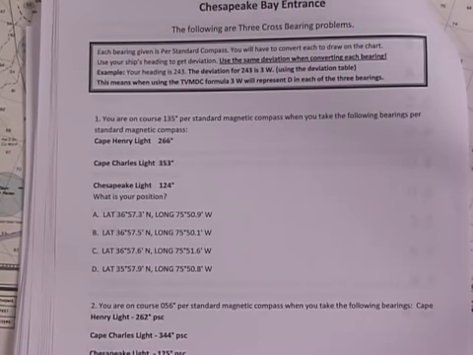It says you're on a course of 135 degrees per standard magnetic compass when you take the following bearings per standard magnetic compass. Remember, the bearings that we take, Chesapeake Light 266, Cape Charles Light 353, and Chesapeake Light 124, are taken per standard magnetic compass. So we're going to have to convert this and take it over to the chart and draw the bearings on the chart to find out what our latitude and longitude is.